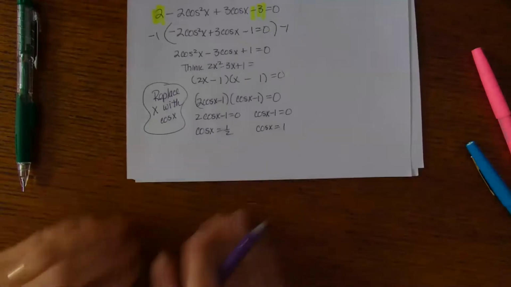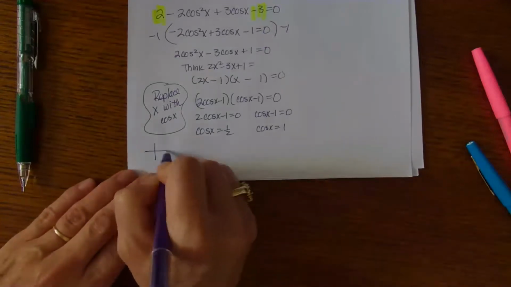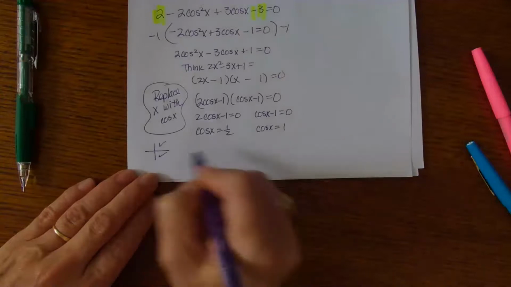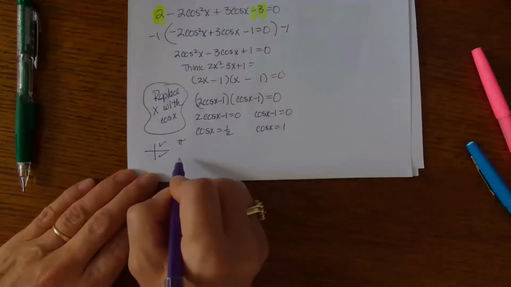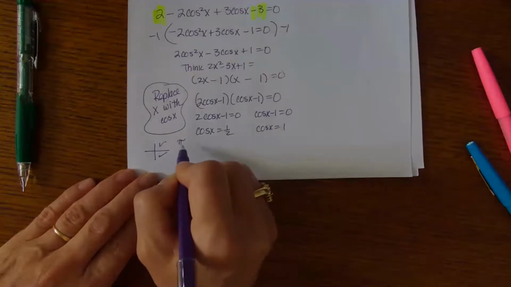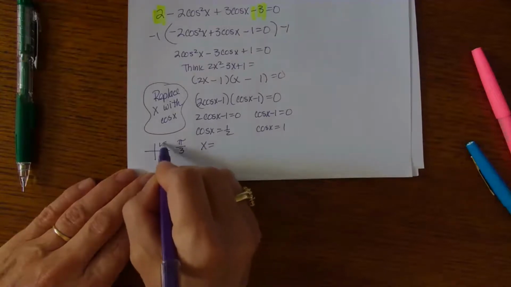Now we'll do our locator spell, right? Then we'll get the right angle, and then we'll name everybody with that angle. So cosine is positive here. Cosine is 1/2 at a pi over what? Pi over 3. So now x equals, I need the 2 pi over 3's here.